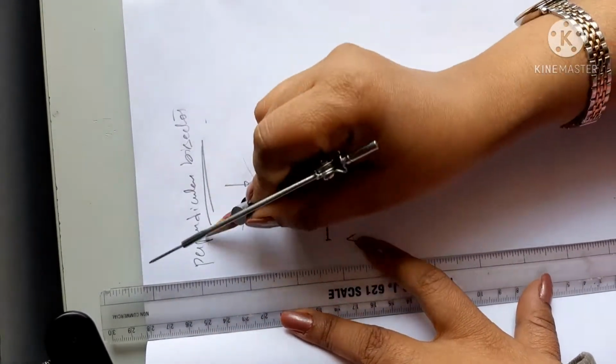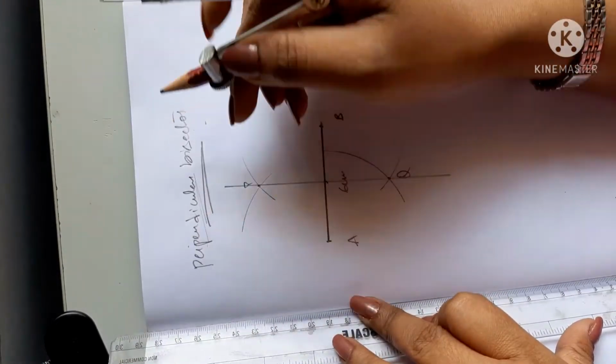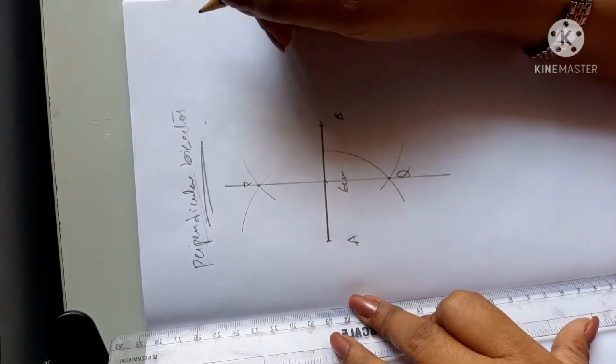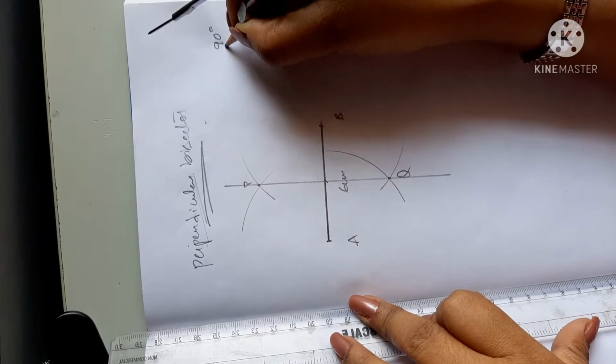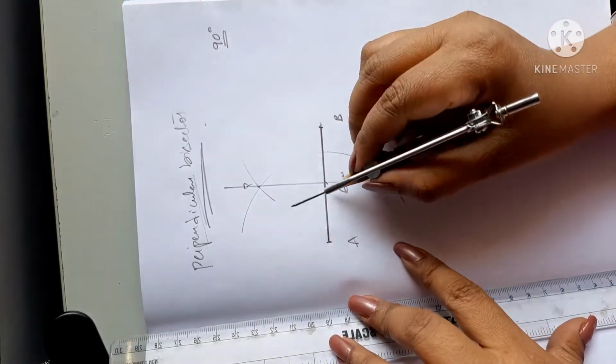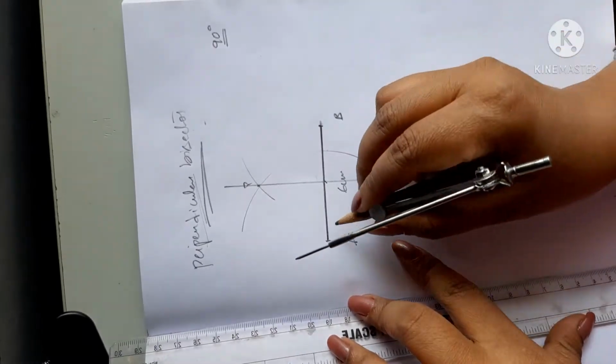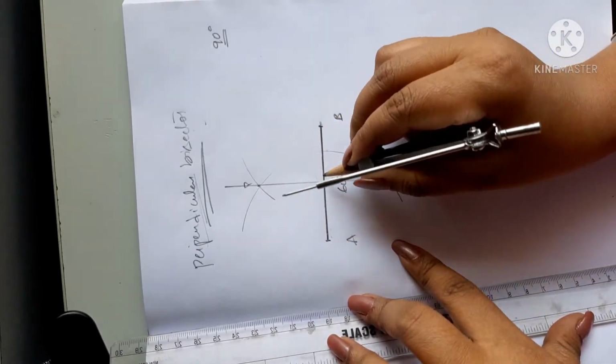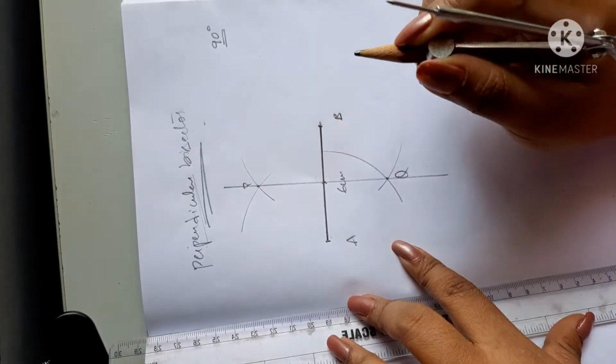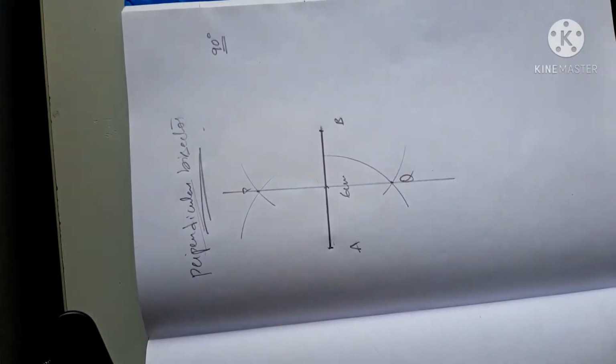So this is called a perpendicular bisector. Perpendicular is nothing but intersecting at 90 degrees. Bisector is nothing but intersecting in such a way that these two parts are equal, at its midpoint. Let's check whether it is correct or not.